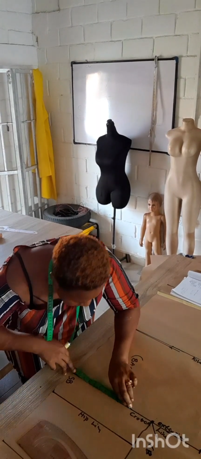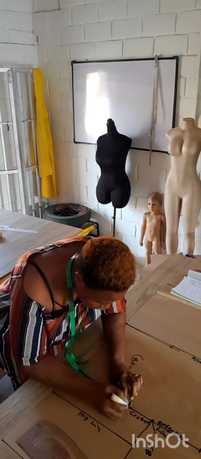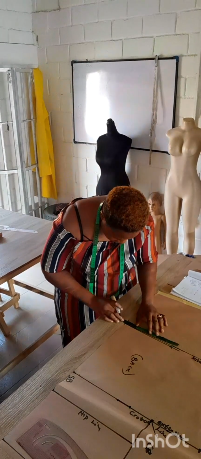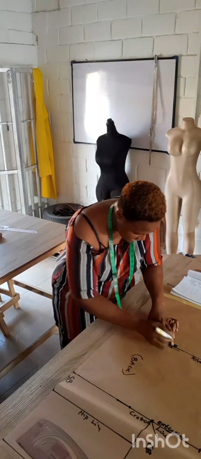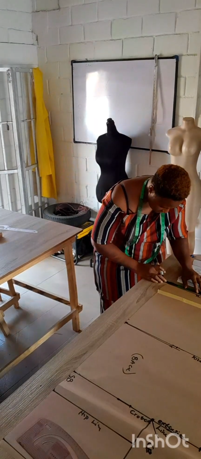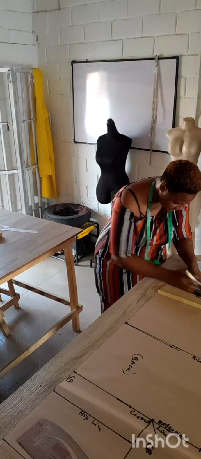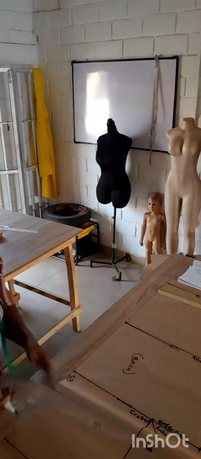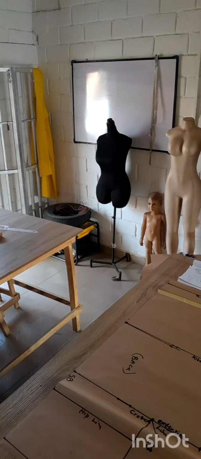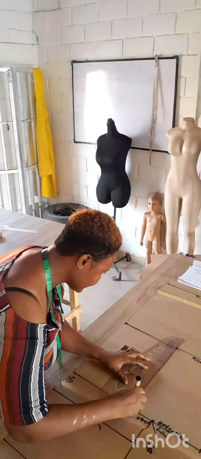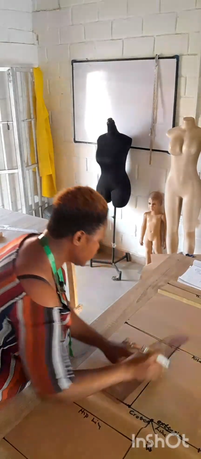We are going to apply that same measurement on our knee line and also down to our trouser line. Once we are done, we connect the 3 lines together this way. This is our crease line.